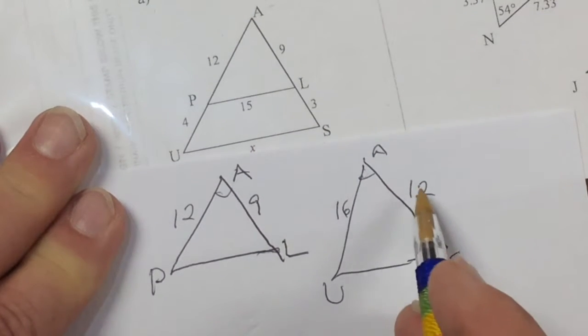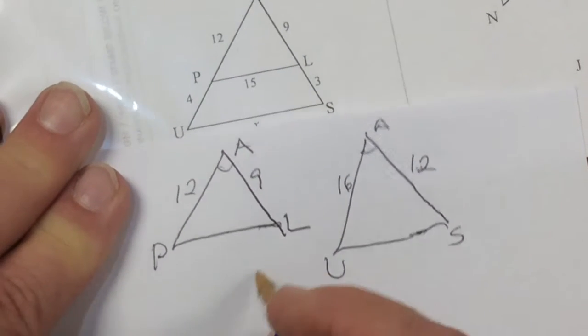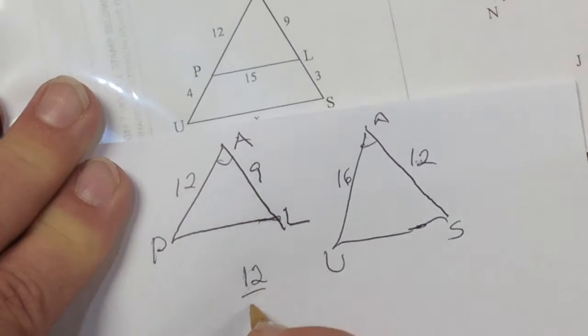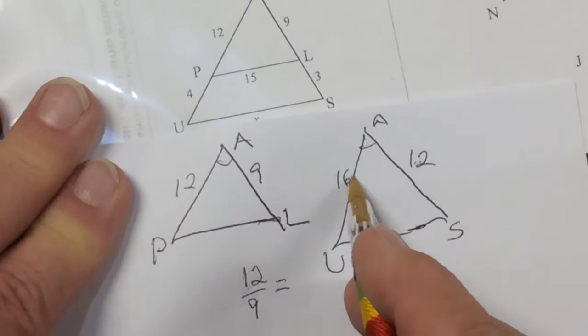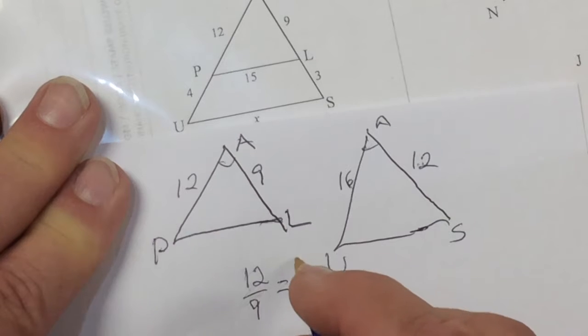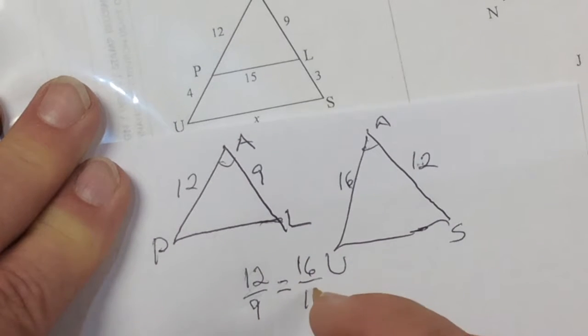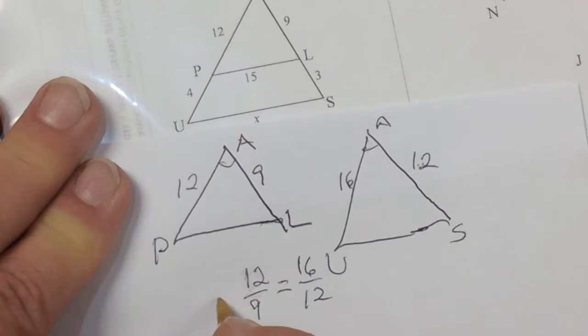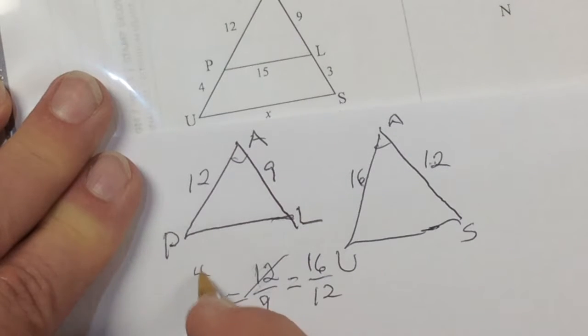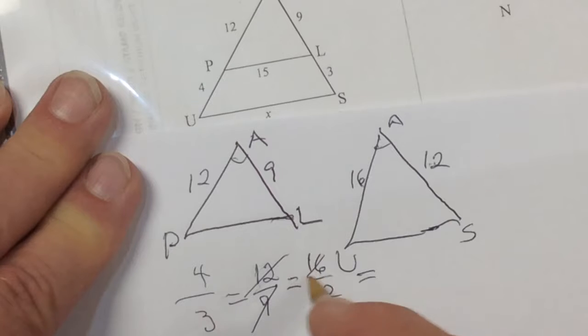So if I take the small one over here and relate it to the small one over here, and I take the large one over here and relate it to the large one over here, and then I reduce these fractions, this is 4 over 3, and this is 4 over 3. Hey, these are equal.